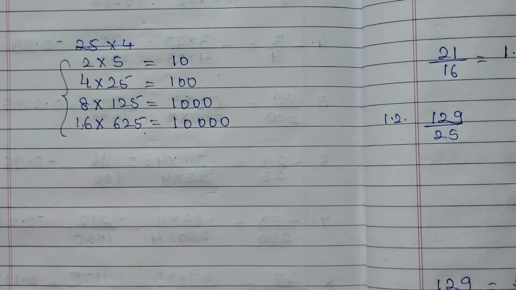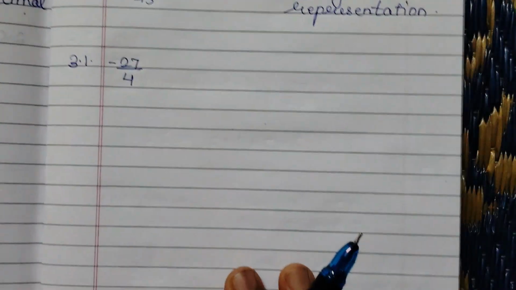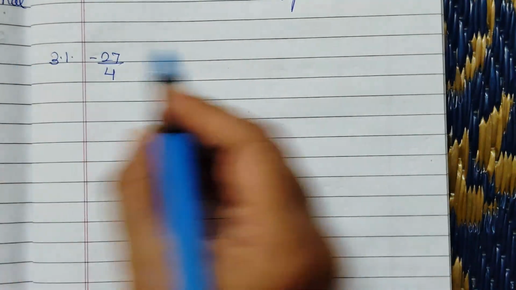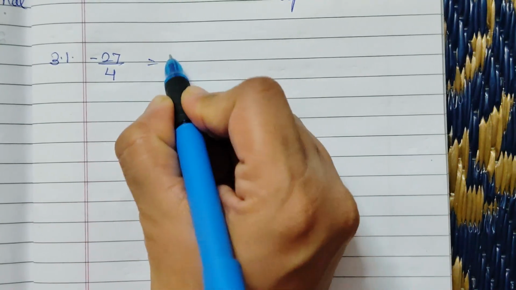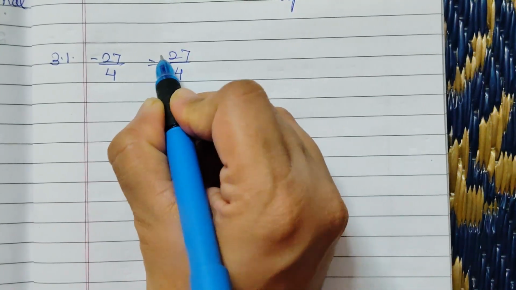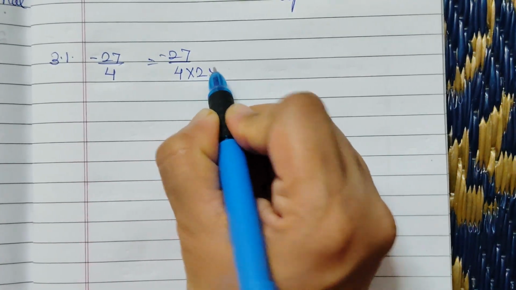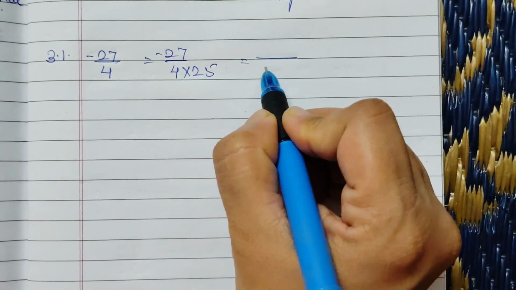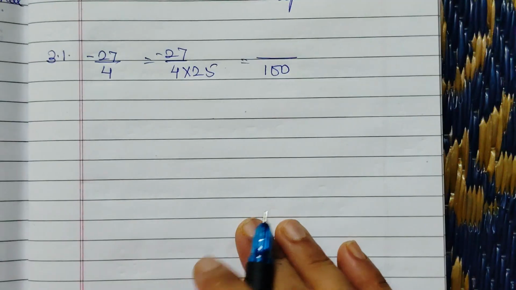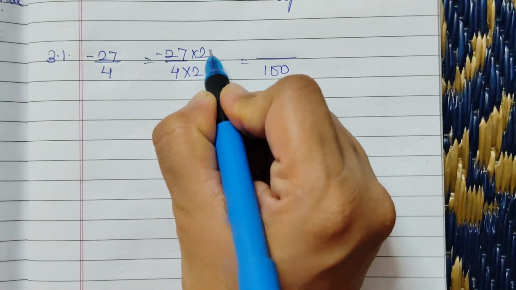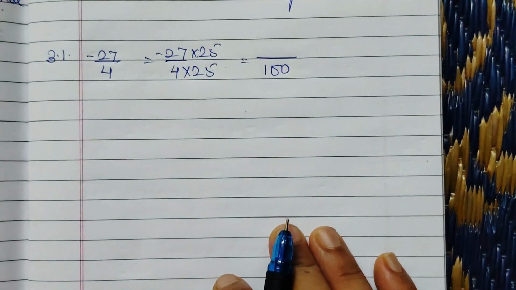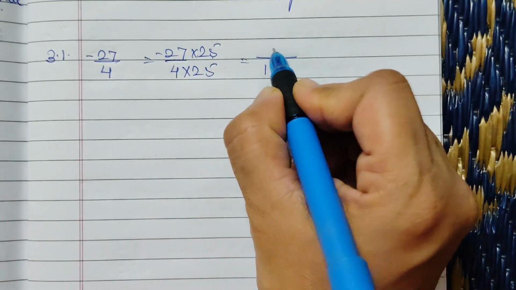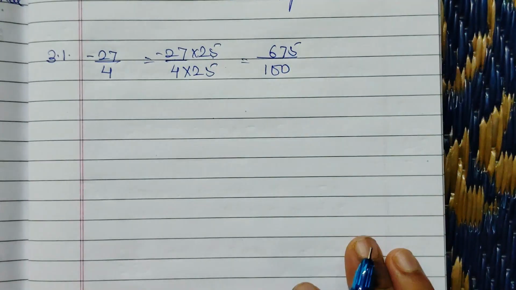Okay, so here in this question, 27 upon 4, we have 4 over here. So as we saw, we are going to multiply by 25. When we multiply 25 into 4, it is 100. So up also we multiply by 25. 27 into 25, we get 675.